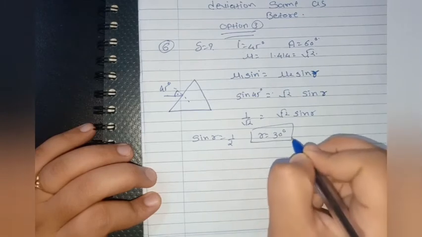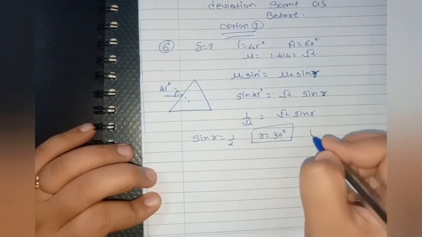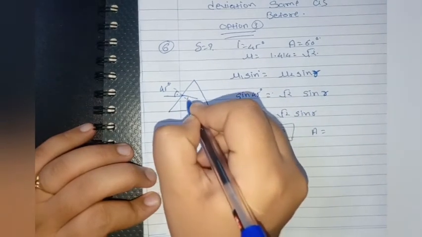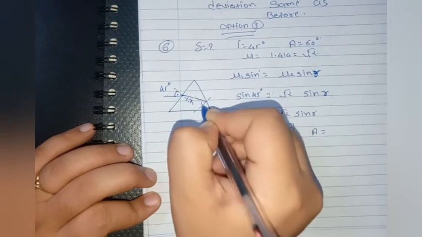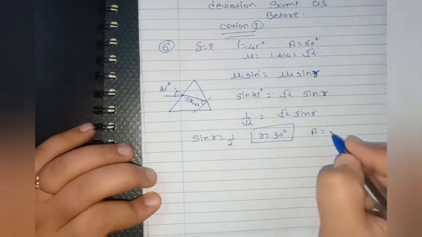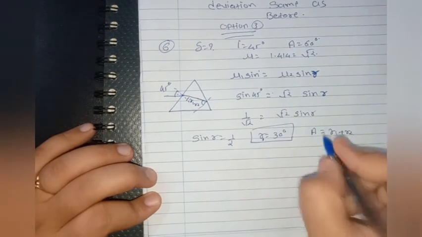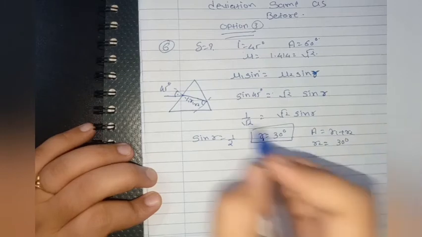So angle of refraction at this point is 30 degree. Now A is equal to, if this is r1, then this point is r2 and A is equal to r1 plus r2. If r1 is equal to 30 degree, then r2 will also be 30 degree.